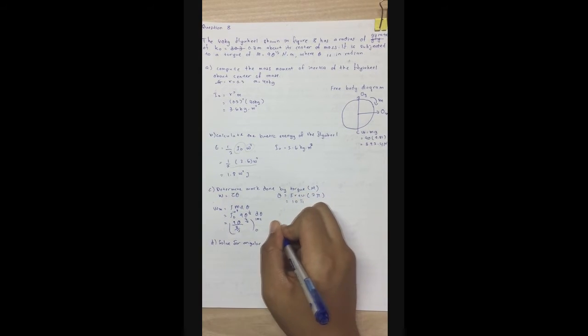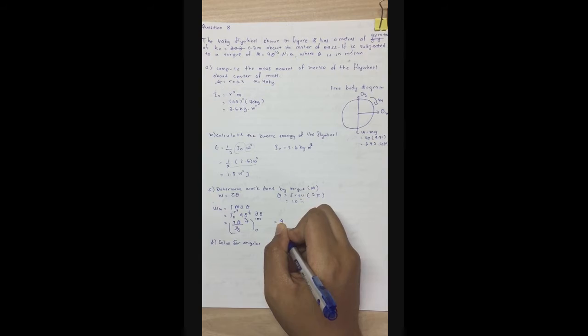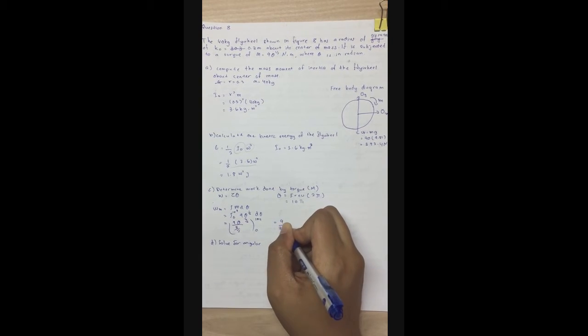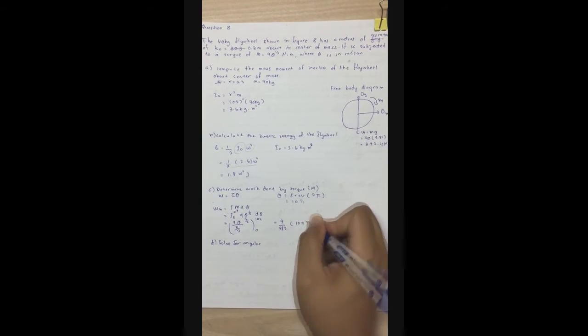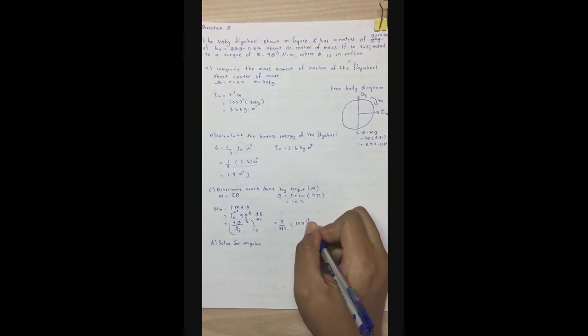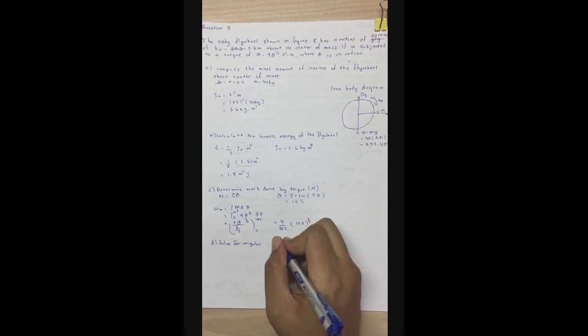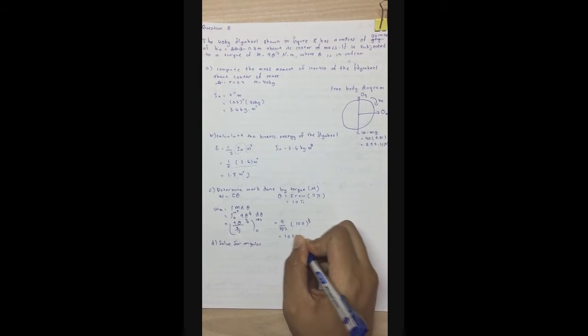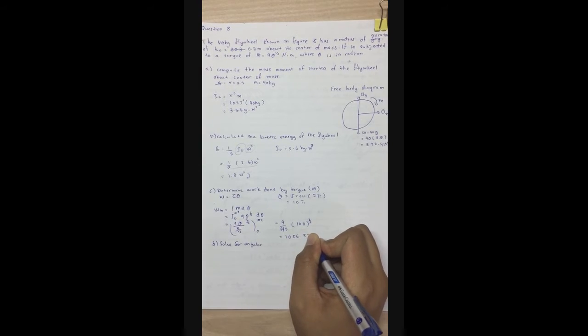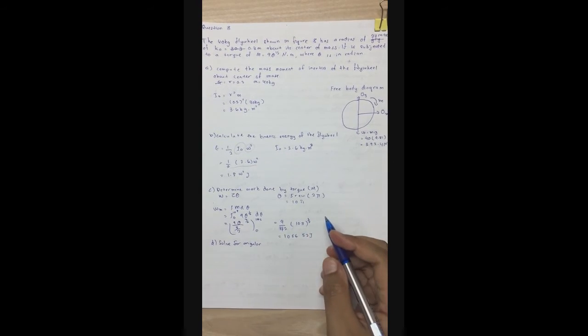The answer is 9 per 3 per 2 times 10 pi to the power of 3 per 2, and this answer is 1056.52 joules.